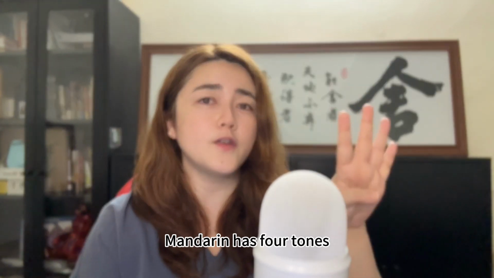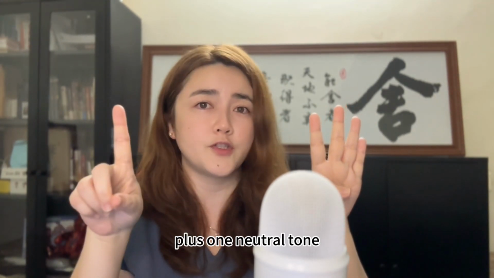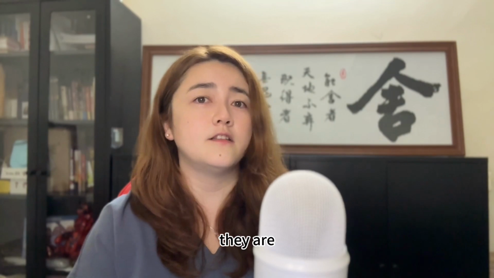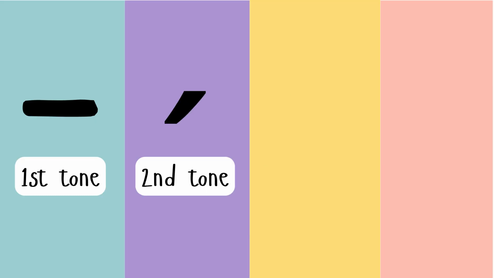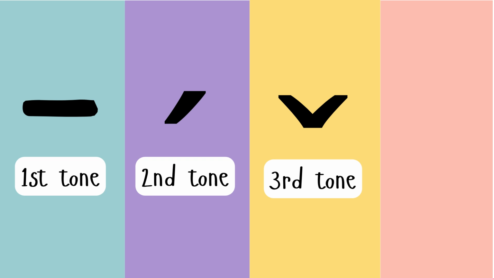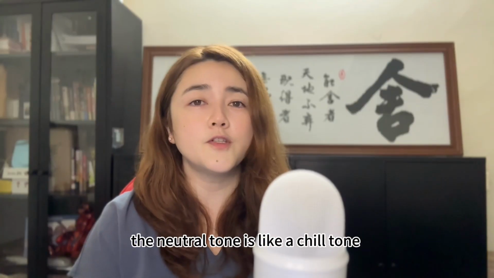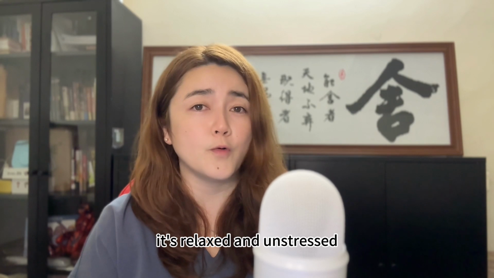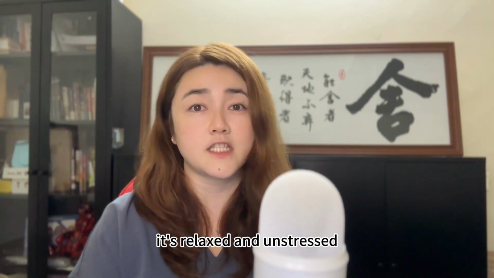Now let's talk about tones. Mandarin has 4 tones plus 1 neutral tone. They are the first tone, the second tone, the third tone, the fourth tone. The neutral tone is like a chill tone. It's relaxed and unstressed.